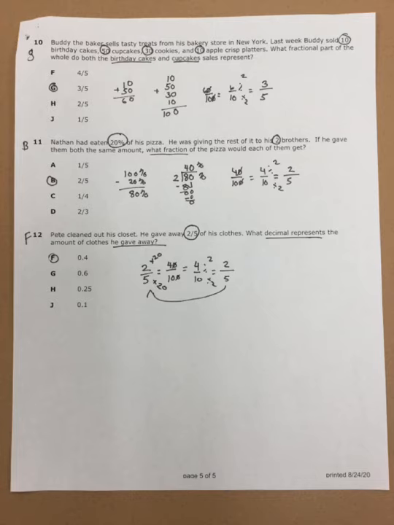Number 10. Buddy the baker sells tasty treats from his bakery store in New York. Last week, Buddy sold 10 birthday cakes, 50 cupcakes, 30 cookies and 10 apple crisp platters. What fractional part of the whole do both birthday cakes and cupcakes sales represent? So to find the total, I added all of my numbers together, and I ended up with a very easy number to work with, 100. Then I added up the 10 birthday cakes and the 50 cupcakes here, and I got 60.